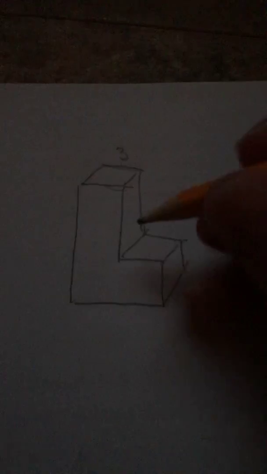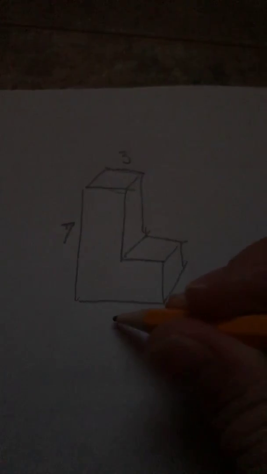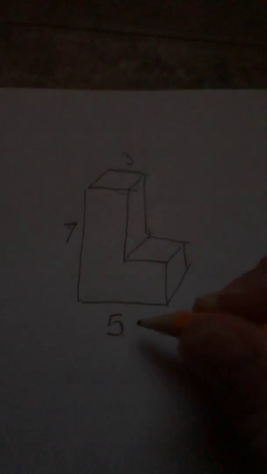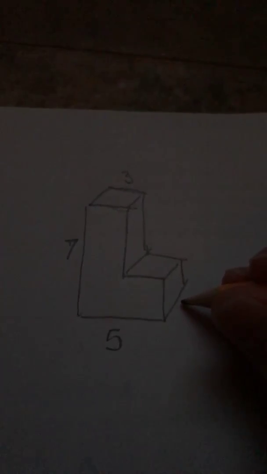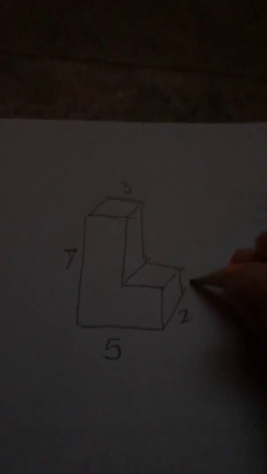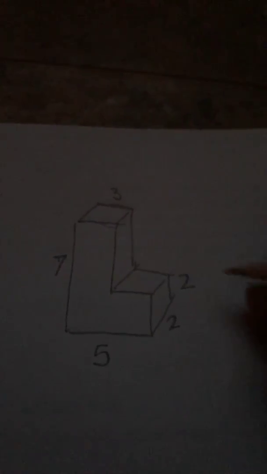So let's say that this length is 3. Let's just say this one is 3. This side is 7. We got a 5 here. Let's put width. Let's do a 2 for the width, and let's do a 2 for this one as well.